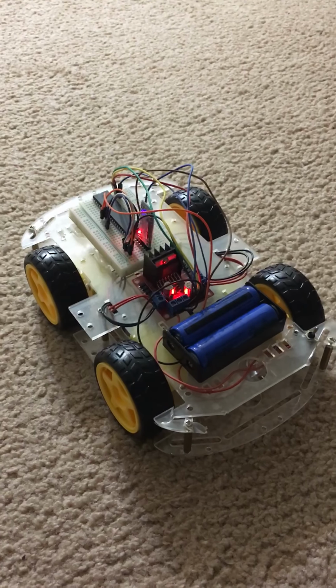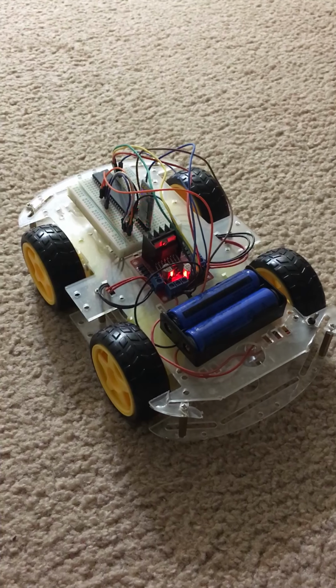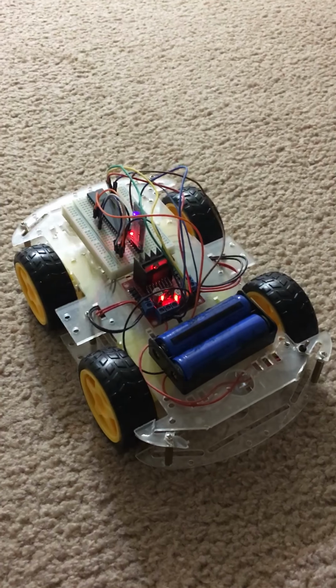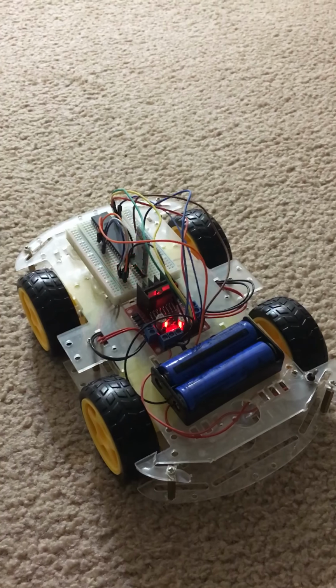In this video I'm going to demonstrate the application of a microcontroller in an RC vehicle or toy, whatever you want to call it.